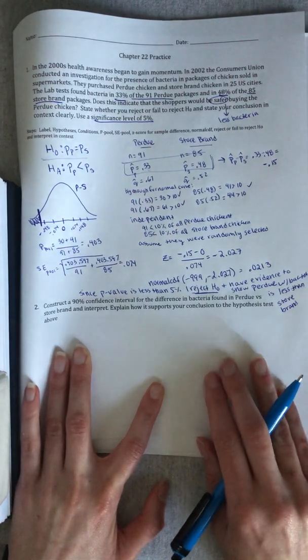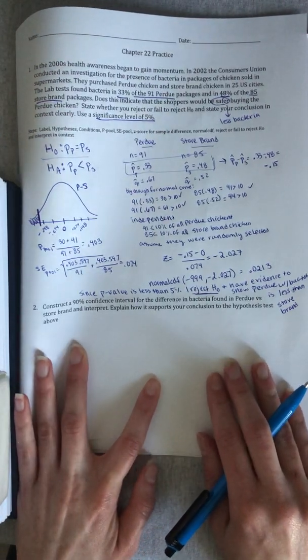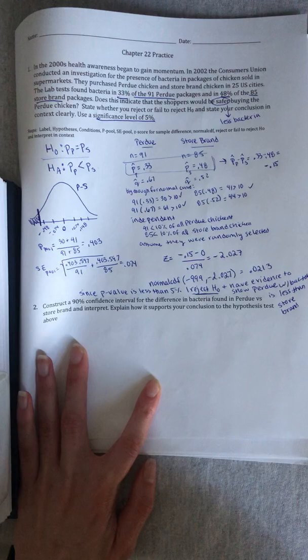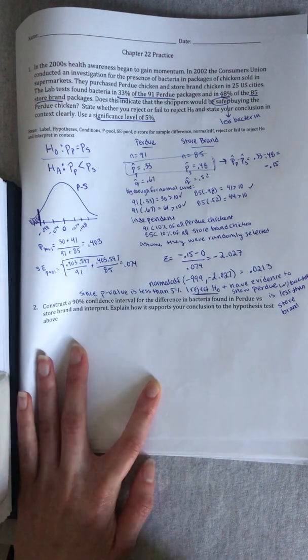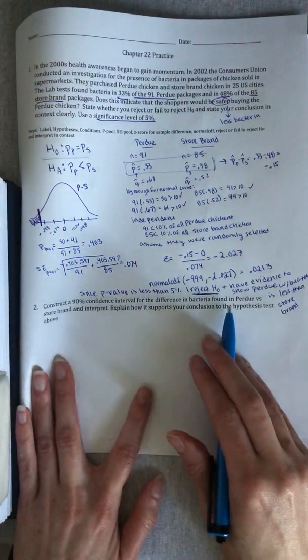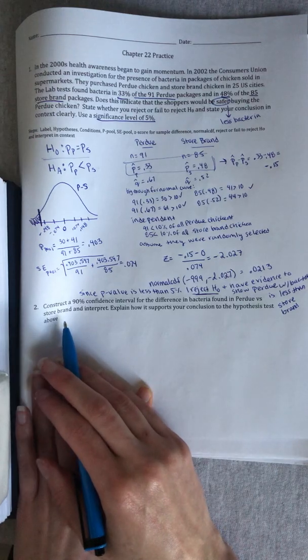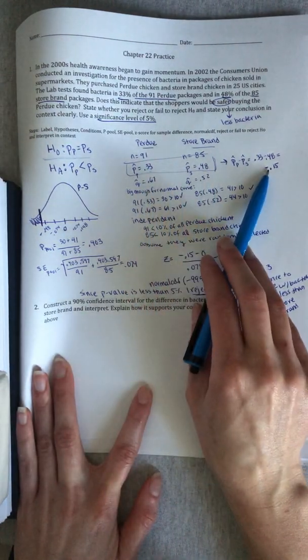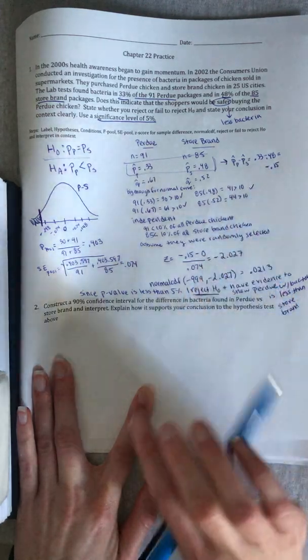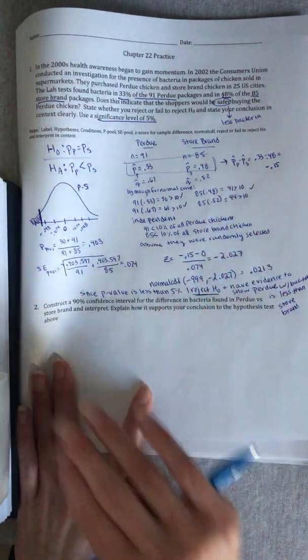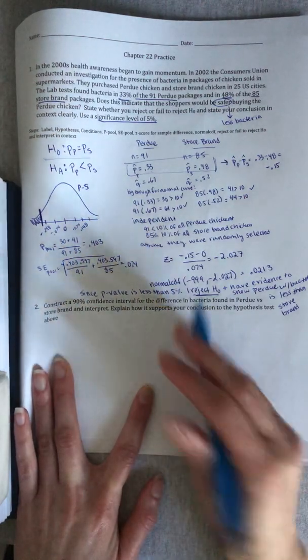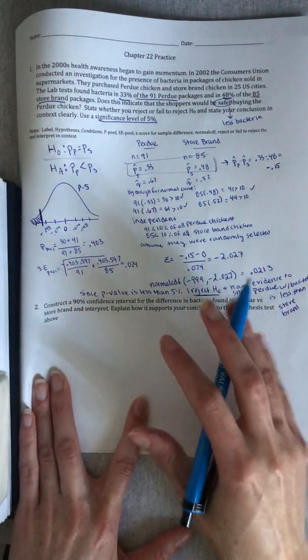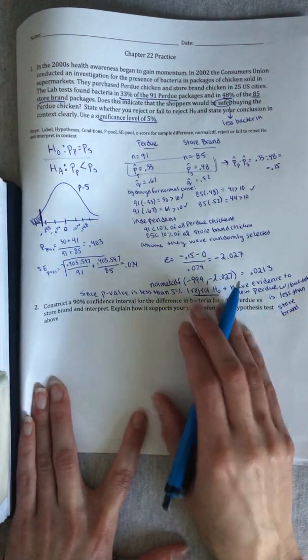Okay, and now I'm going to do number 2, the confidence interval, which is the new stuff. Construct a 90% confidence interval for the difference in bacteria found in Purdue versus the store brand. So now I want to figure out, okay, so my difference is 15%. What's true about the population of all Purdue chicken compared to all store brand chicken? What's that range of difference in bacteria?